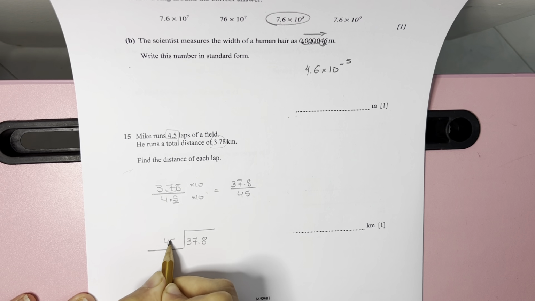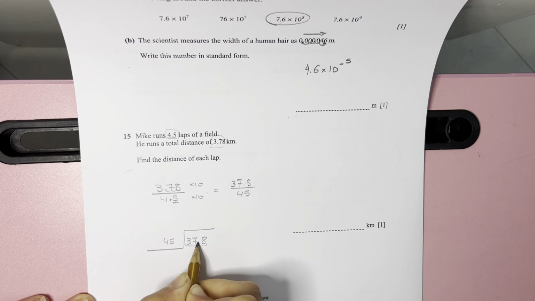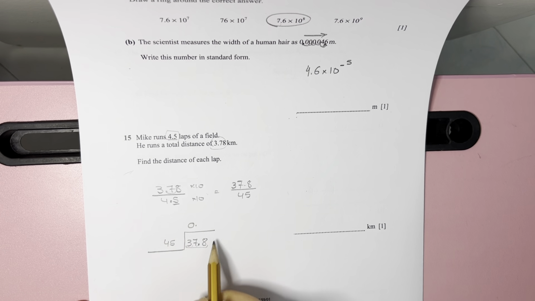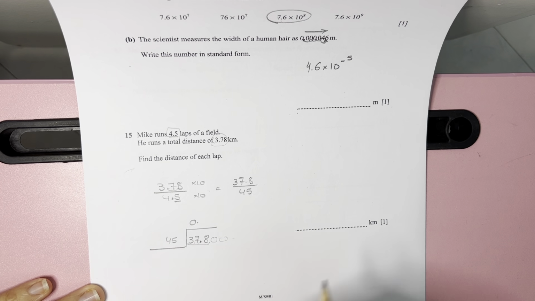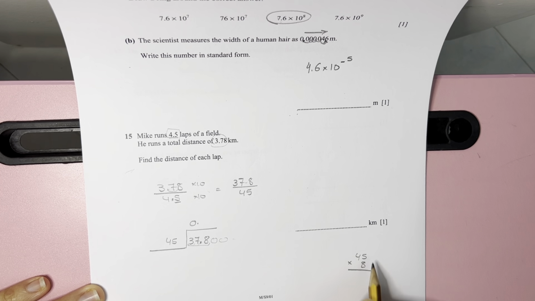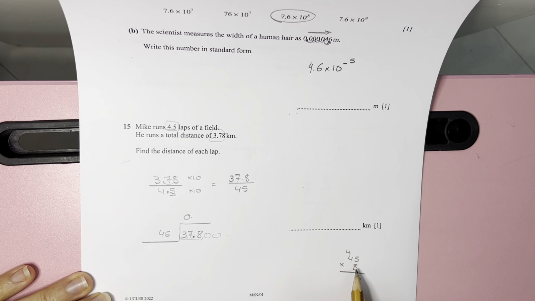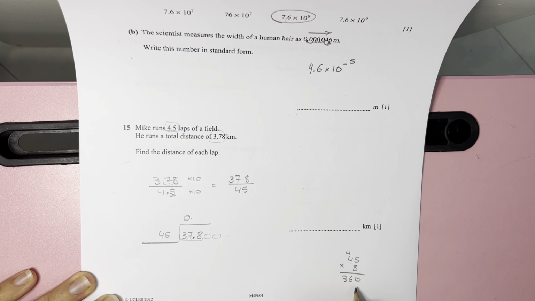37.8 and here 45. We cannot take the 3 or the 37. We are going to take the 378 and we meet the decimal point. So I'm going to put here what? 0.2. Increase zeros as I want. So we can try, for example, 45 multiplied by 8. 8 multiplied by 5, 40, 0 and carry 4. Then 8 multiplied by 4, 32 plus 4, 36, so 360.